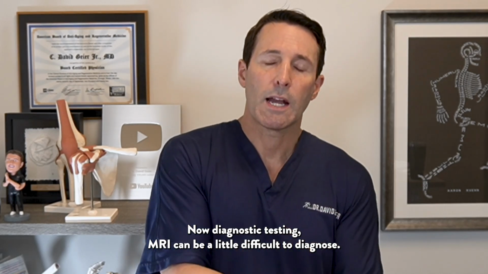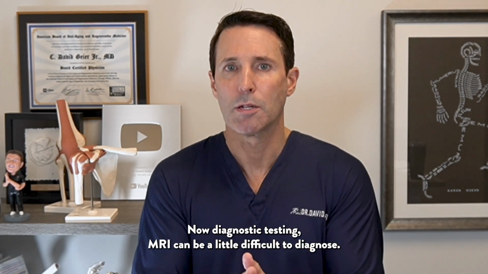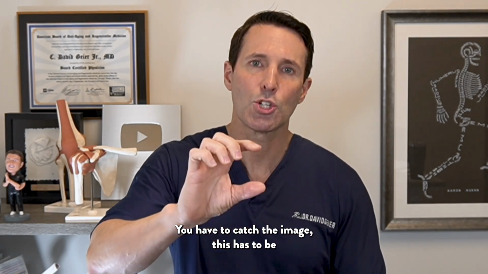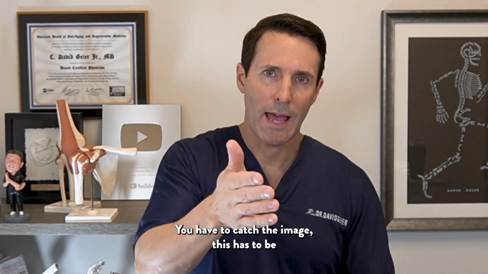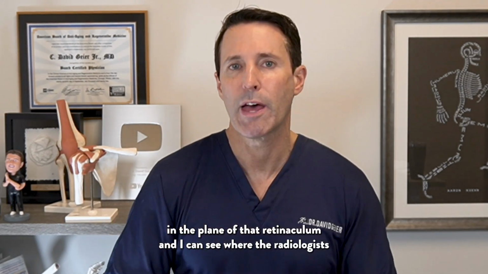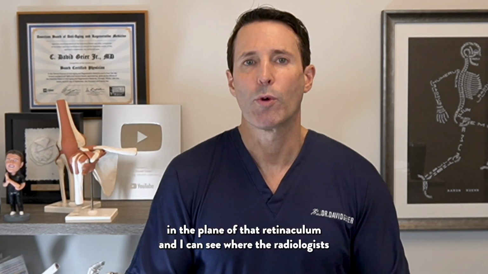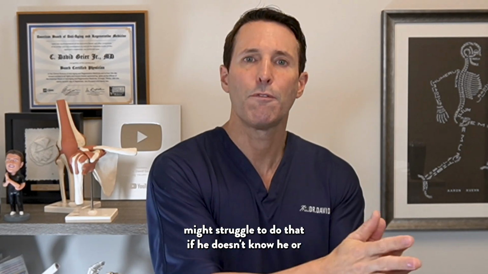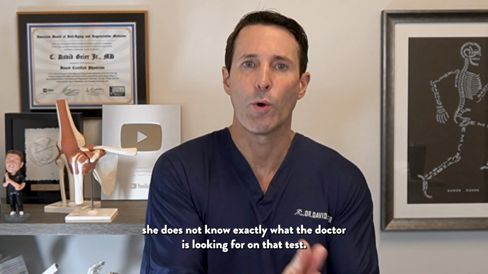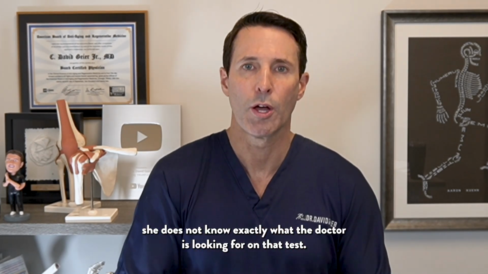Now, diagnostic testing, MRI can be a little difficult to diagnose. You have to catch the image. This has to be in the plane of that retinaculum. And I can see where the radiologist might struggle to do that if he or she does not know exactly what the doctor is looking for on that test.